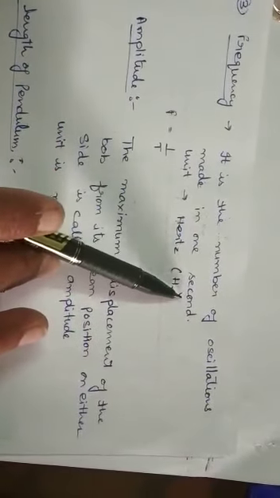Now another term which is related to pendulum is frequency. What is frequency? It is the number of oscillations made in 1 second. If this pendulum is oscillating, I bring it from mean to extreme, it starts moving and I am calculating the time.